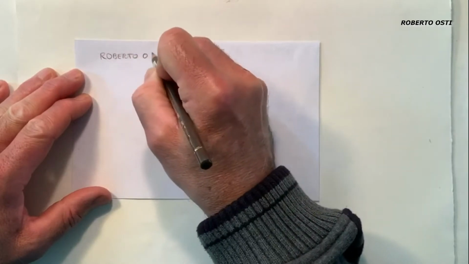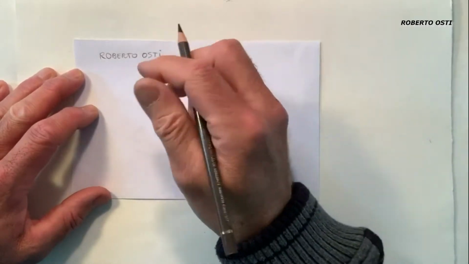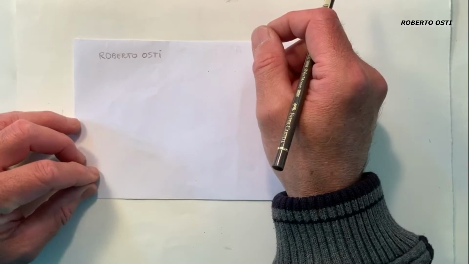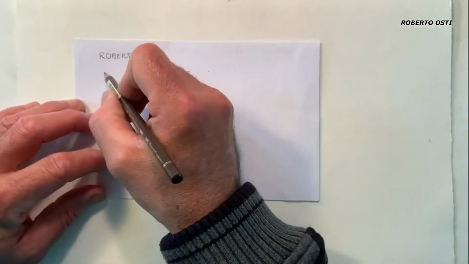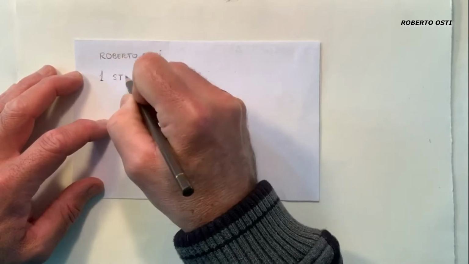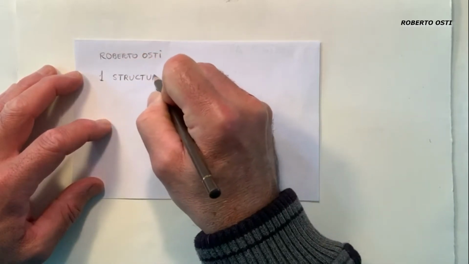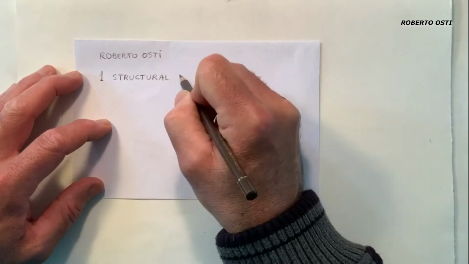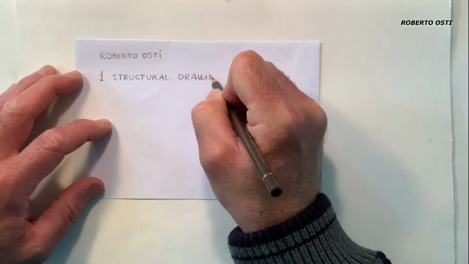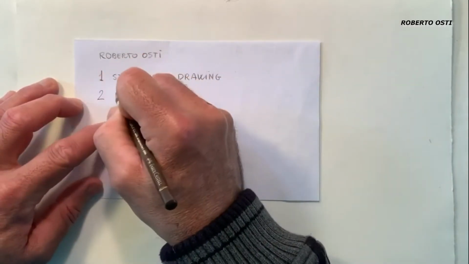In this video, I will discuss two essential methods for drawing. One is the structural drawing. And the other one is the tonal drawing.